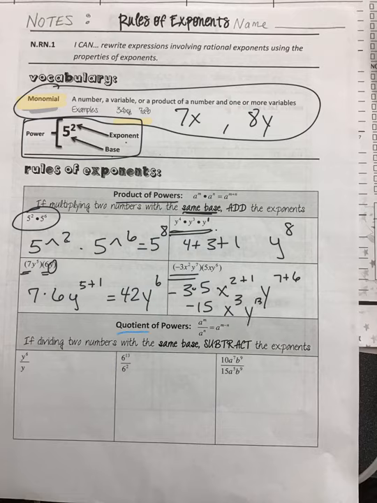So quotient of powers. This is when I divide two numbers with the same base and I subtract the exponents. So if you can't see an exponent, what's the number? 1. So you basically have y, 6 minus 1. What's 6 minus 1? 5. So my answer is y to the 5th.